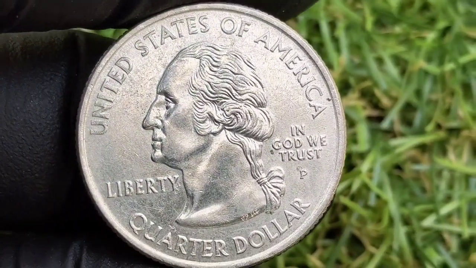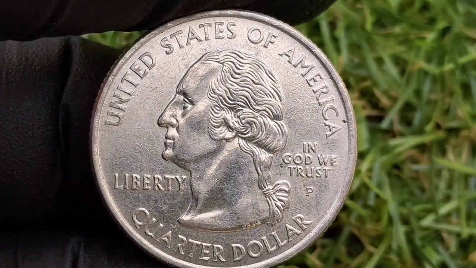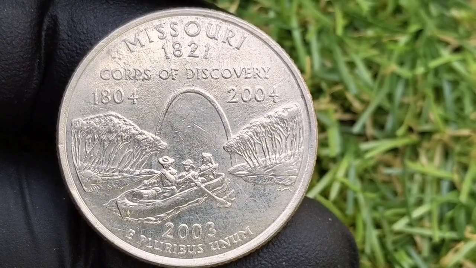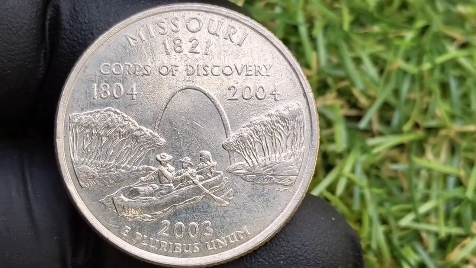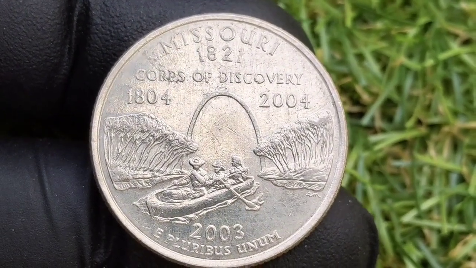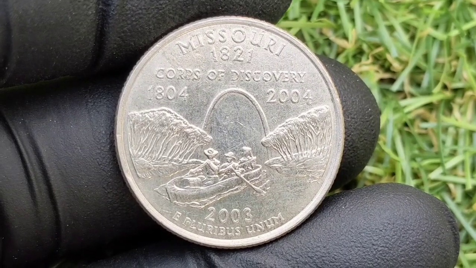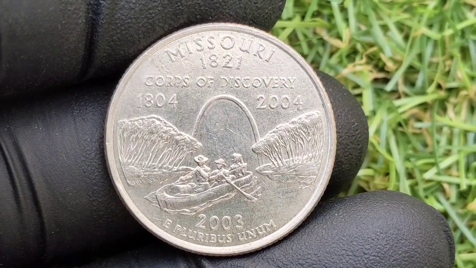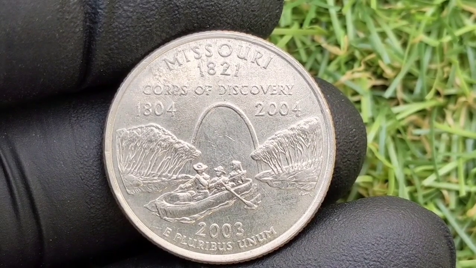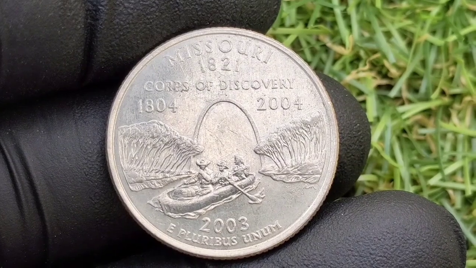On the obverse of the coin, as with all quarters in the series, is George Washington's profile, designed by John Flanagan. The 2003 Missouri State Quarter had a mintage of around 305 million coins. Despite this relatively large number, the value of these quarters can rise significantly, especially when in pristine condition. Generally, circulated coins from this mintage are valued around their face value of 25 cents. However, the market value of this coin can jump significantly depending on the condition and rarity of the specific coin.